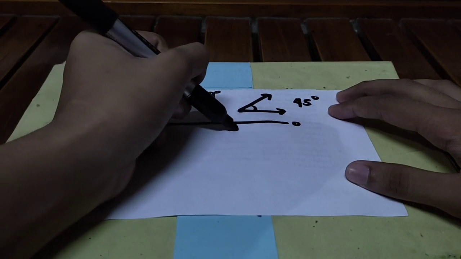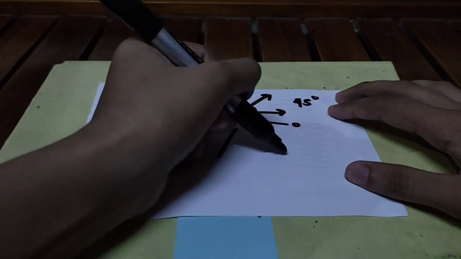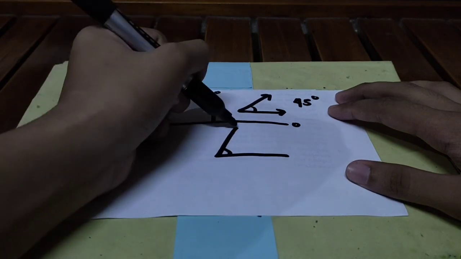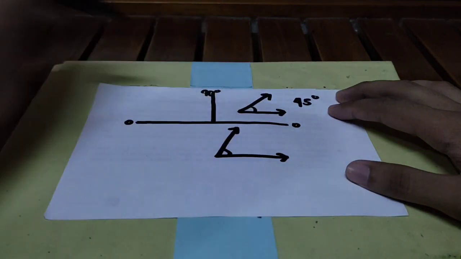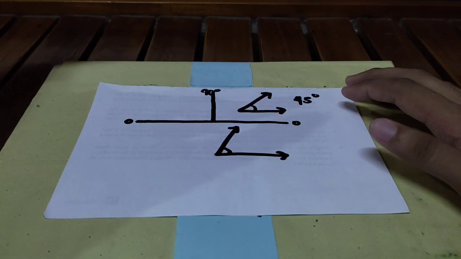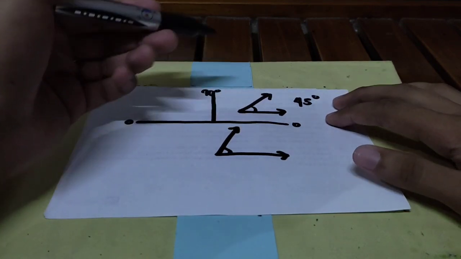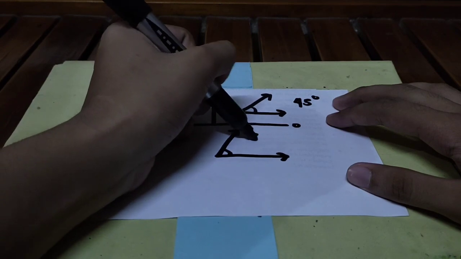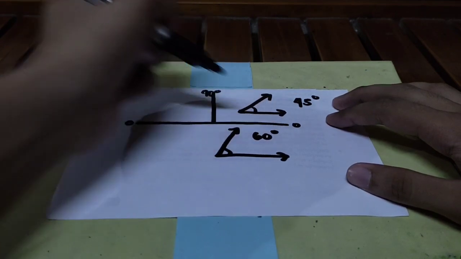Another, for example, this angle has 60 degrees.